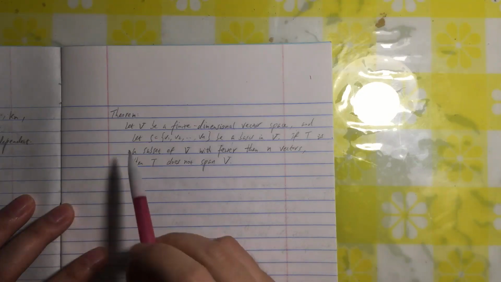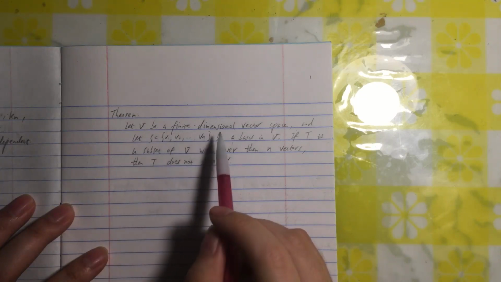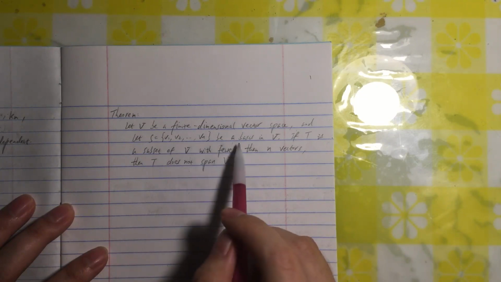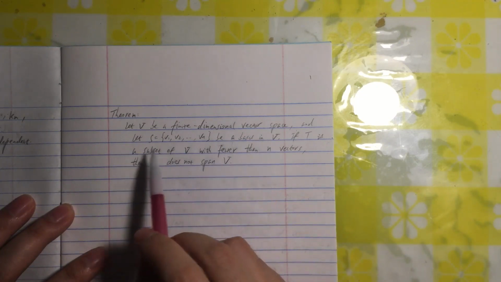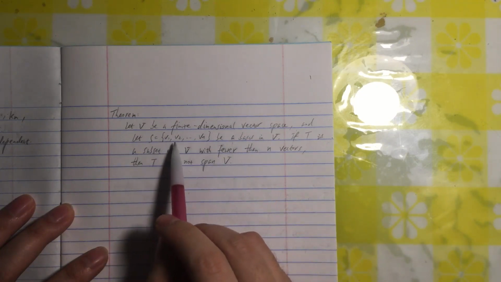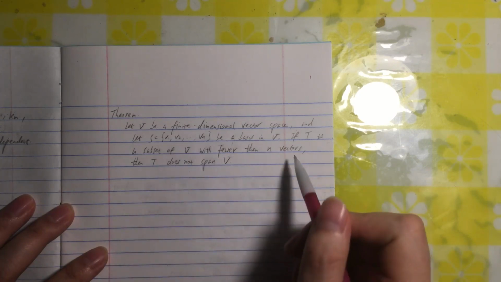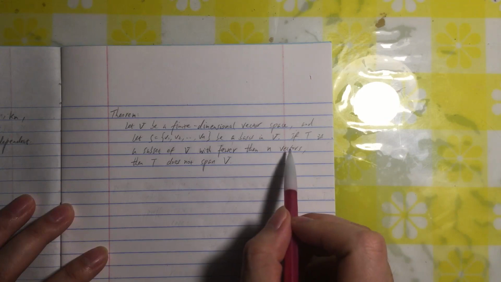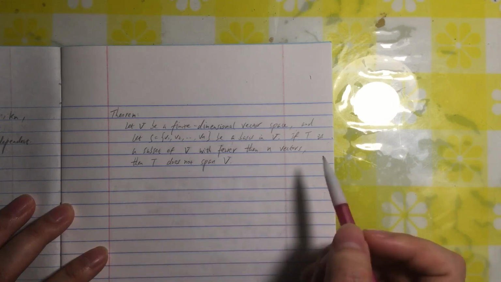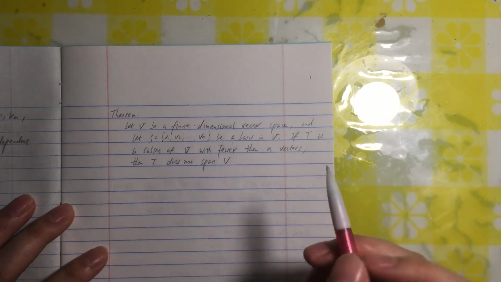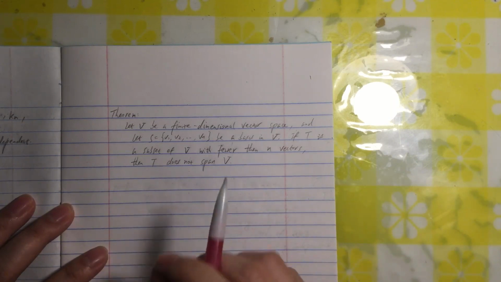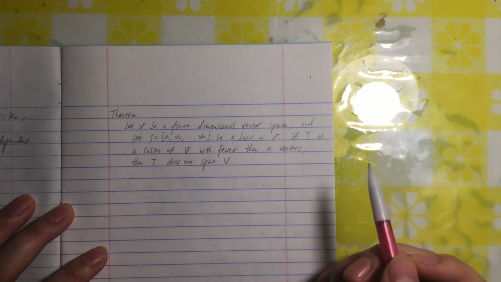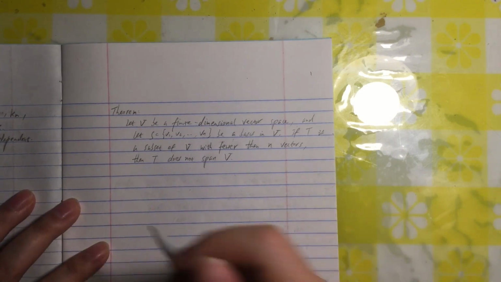Next theorem. Let V be a finite-dimensional vector space, and let S equal to V1, V2, Vn be a basis in V. Here S has n vectors. If T is a subset of V with fewer than n vectors, then T does not span V. So this theorem says, if a subset of V has fewer vectors than a basis, then the subset does not span V. Now let's prove it.